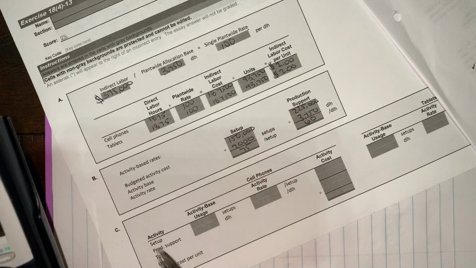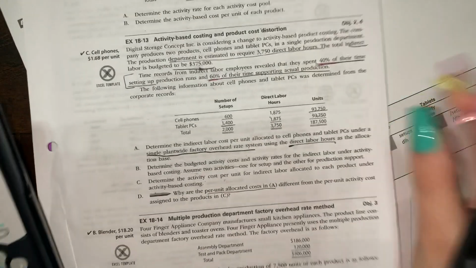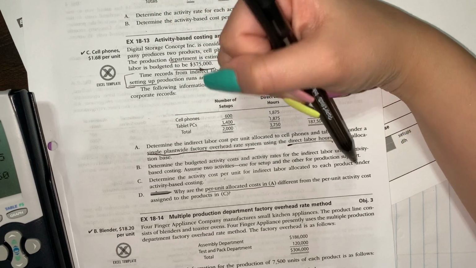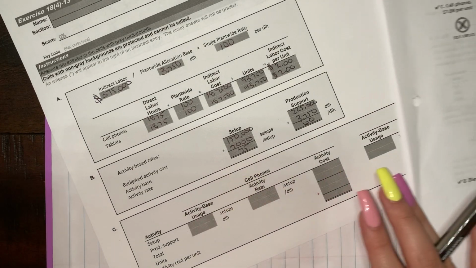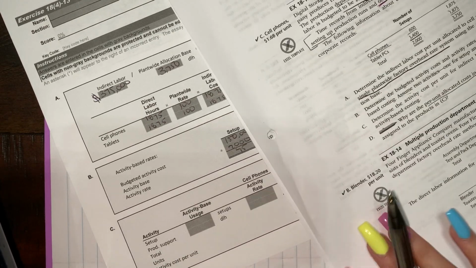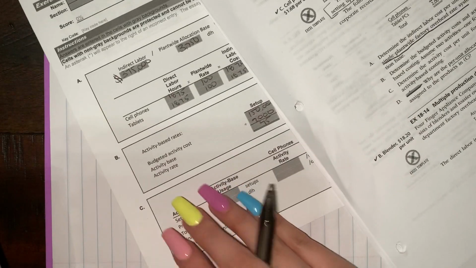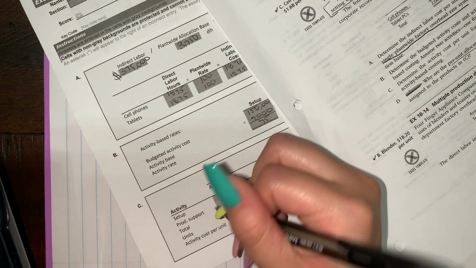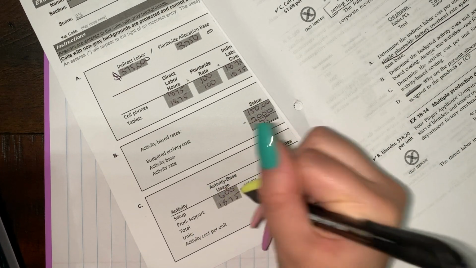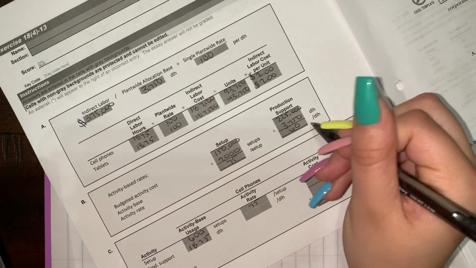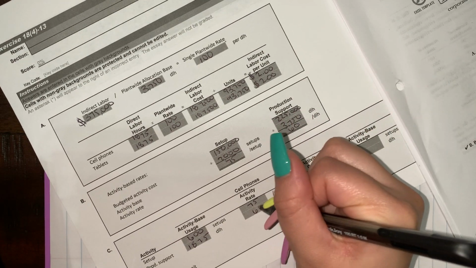Next, for letter C, it says determine the activity cost per unit for indirect labor allocated to each product under activity-based costing. So for cell phones, it tells us that the number of setups that they used was 600, and the direct labor hours was 1,875. We're going to multiply the setup rate, 75, and the direct labor hour rate, 60.